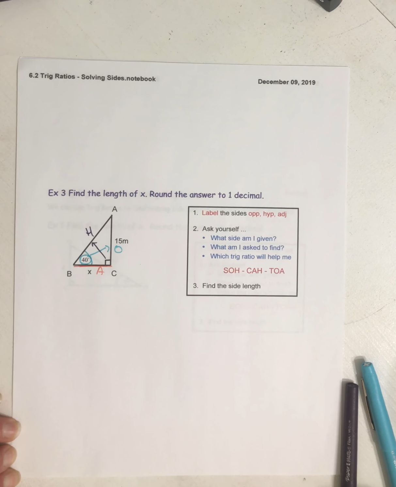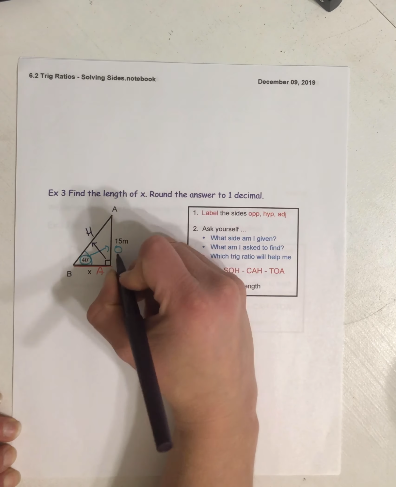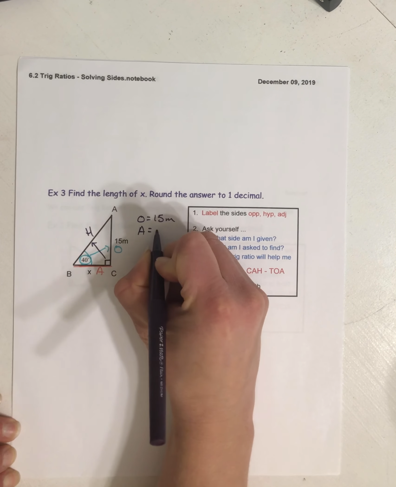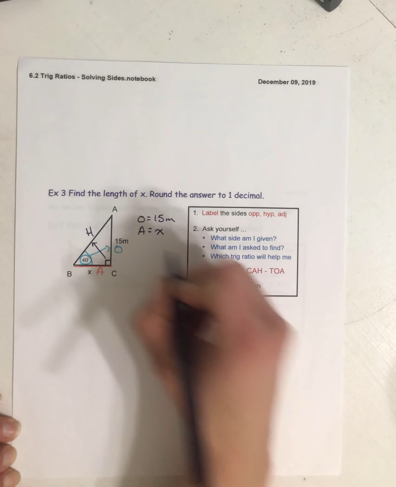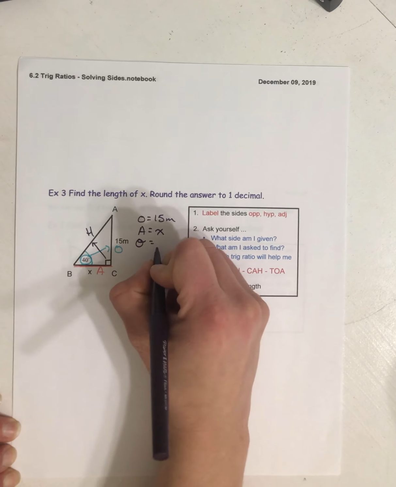And then what I'm going to do is figure out what information I have. So I'm going to write my opposite is equal to 15 meters. My adjacent is equal to that x that I need to find. And my theta is equal to 40 degrees.